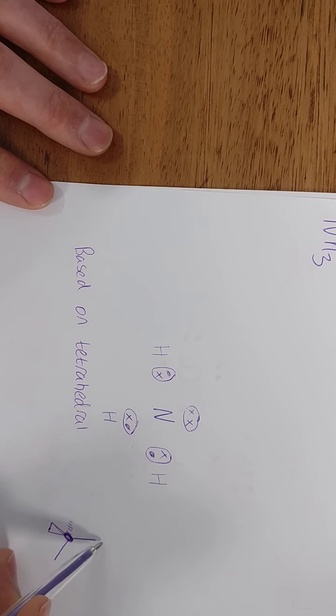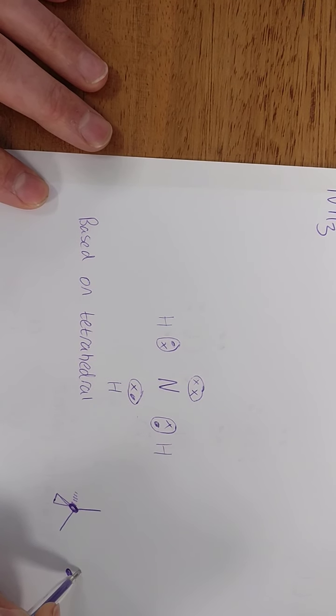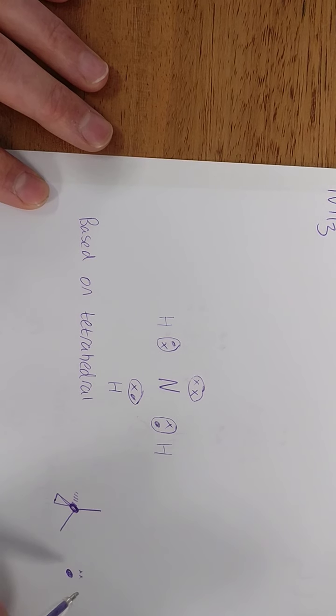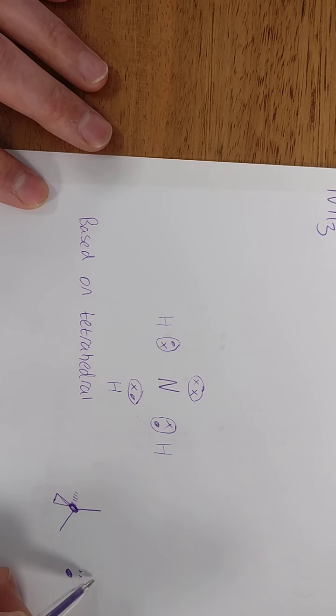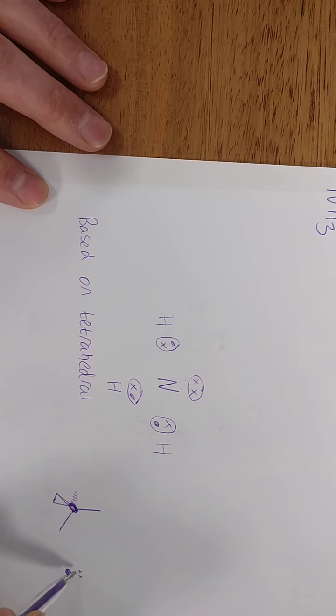It doesn't lead to a bond. So the shape that we actually see for ammonia is very similar, but the lone pair at the top here, which I've drawn as 2 crosses in my dot and cross diagram, has no atom on the end of it, so it doesn't form part of our overall shape.